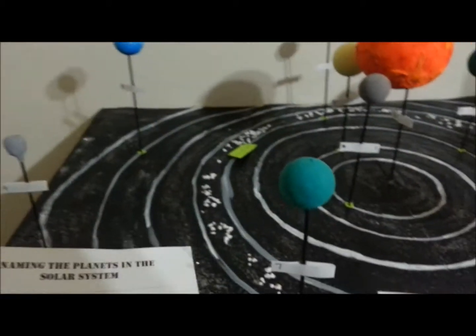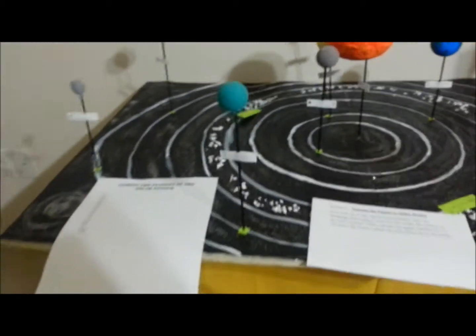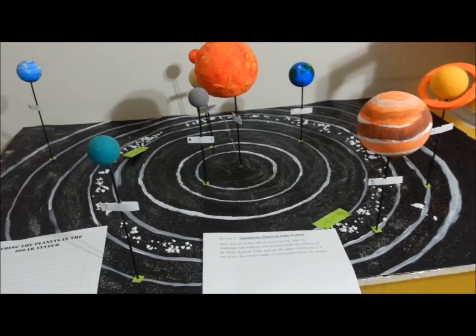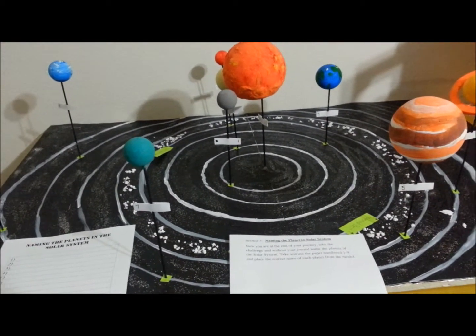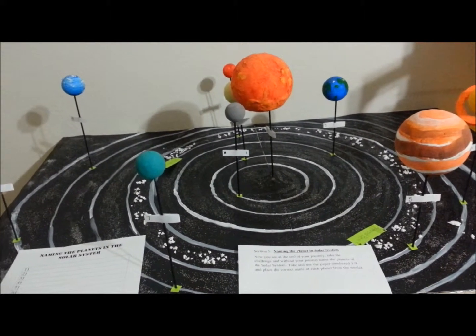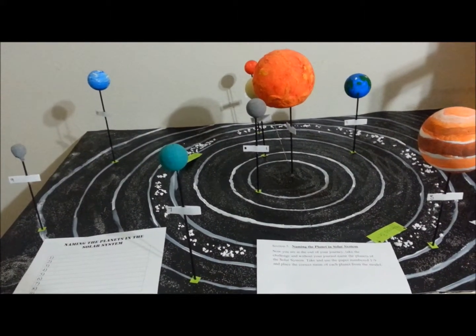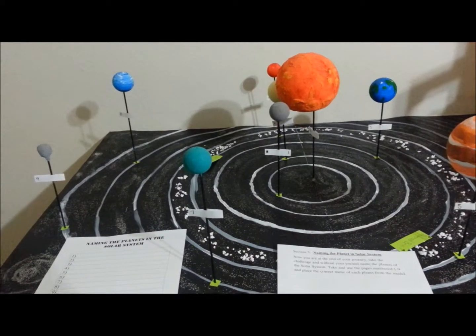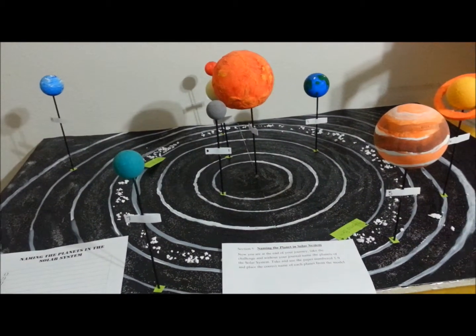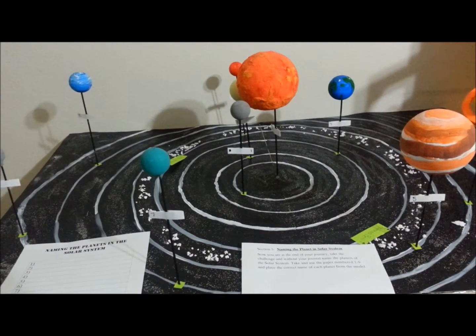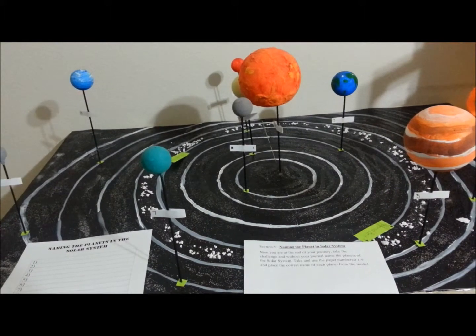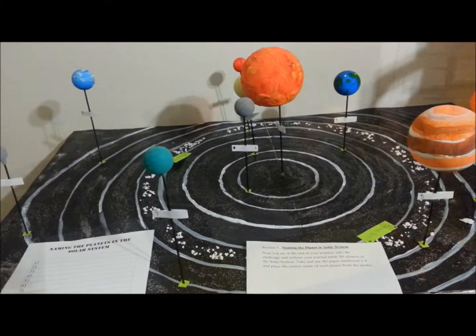Once they have done that and they demonstrate that they have a full concept of the order of the solar system, another anchor activity that could be added to this is they could be given instructions on how to create their own 3D version of the solar system, and by giving them different types of materials and allow them to use their own creativity.